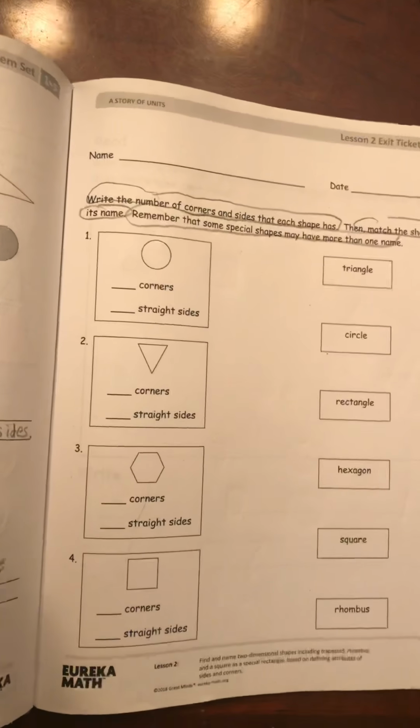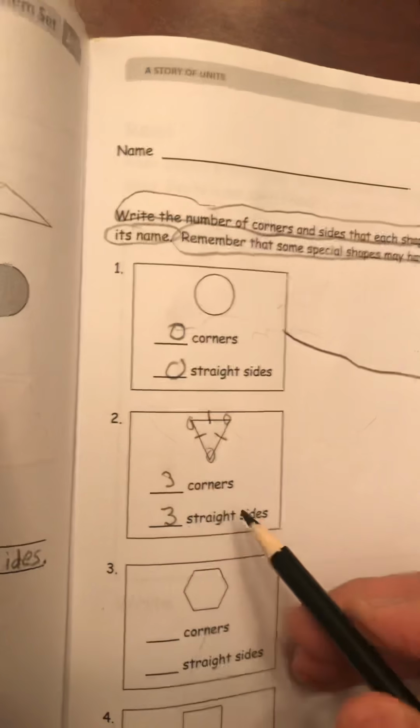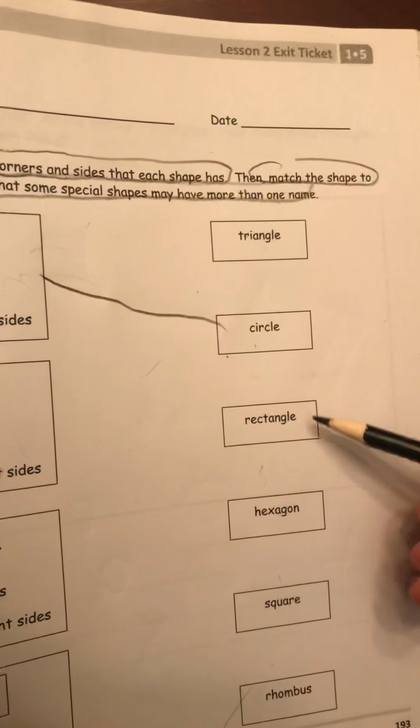Here is a shape that has 1, 2, 3 corners and 1, 2, 3 sides. So it has 3 corners and it has 3 sides. And the name of this shape is, you're right, it is a triangle. I was trying to trick you. It is a triangle. Good.